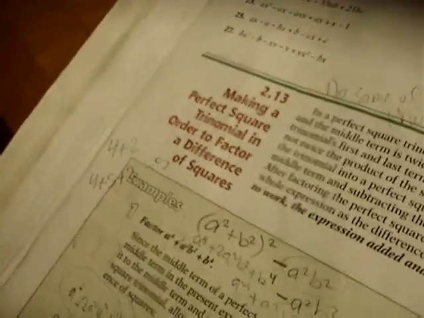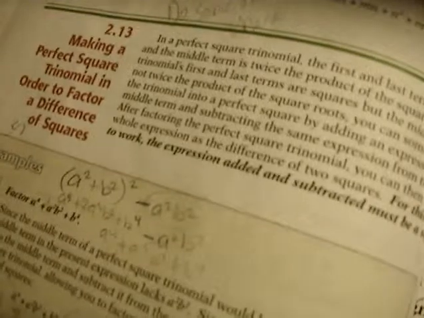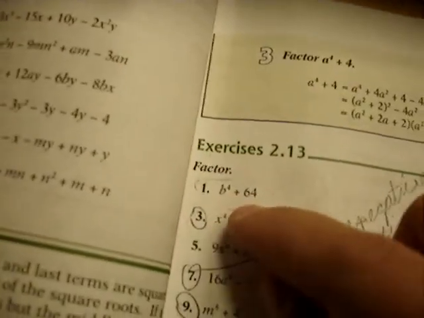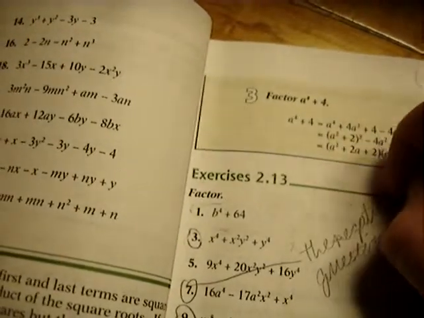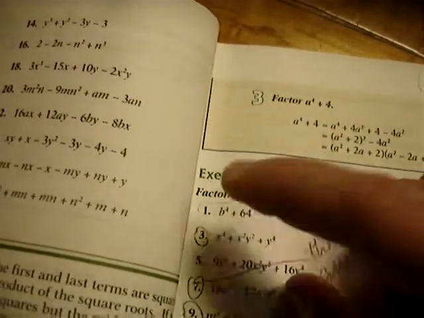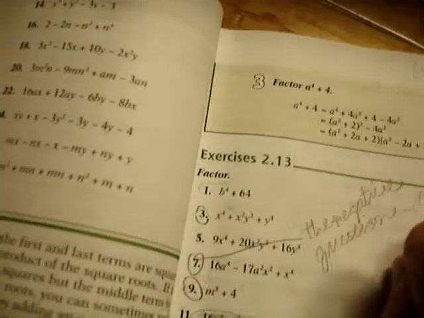Okay, section 2.13 deals with making a problem a perfect square trinomial, something that isn't really a perfect square trinomial, making it one, and then taking away whatever you've added into it to make it look like a perfect square. Let's just do a problem for practice.